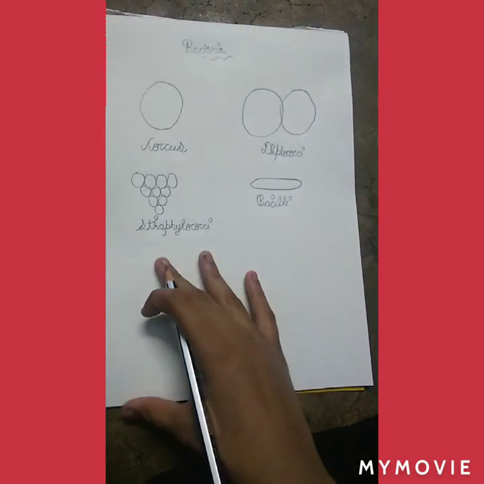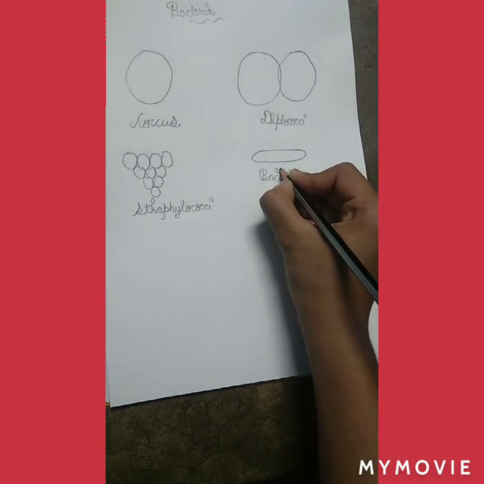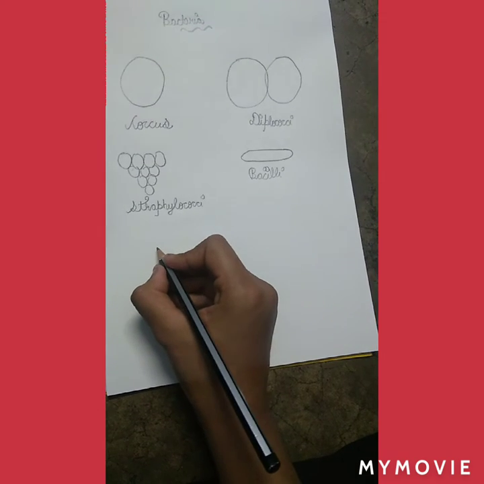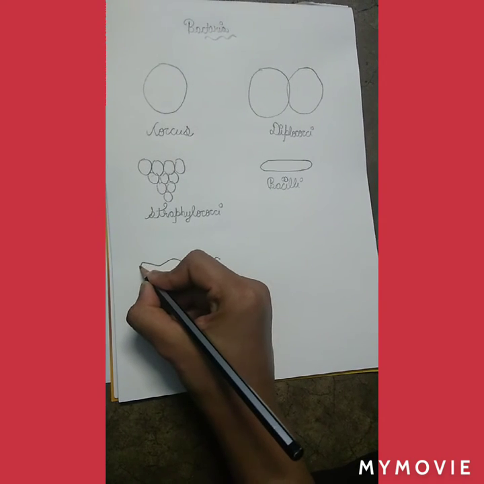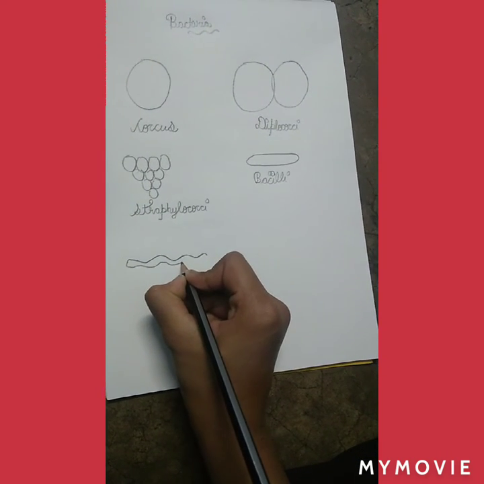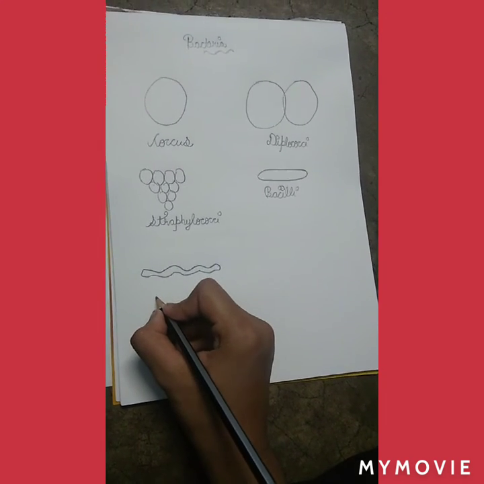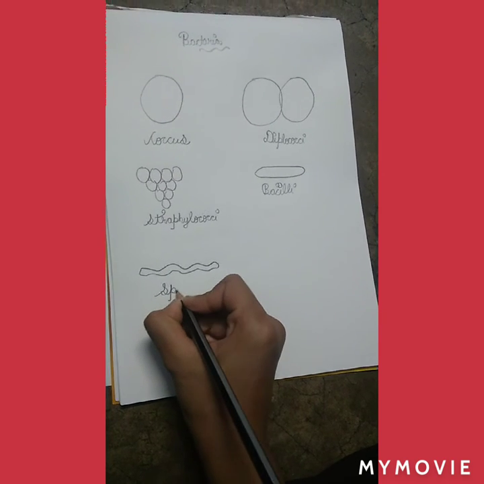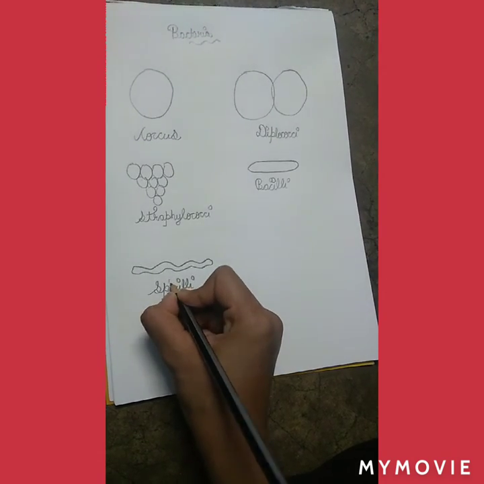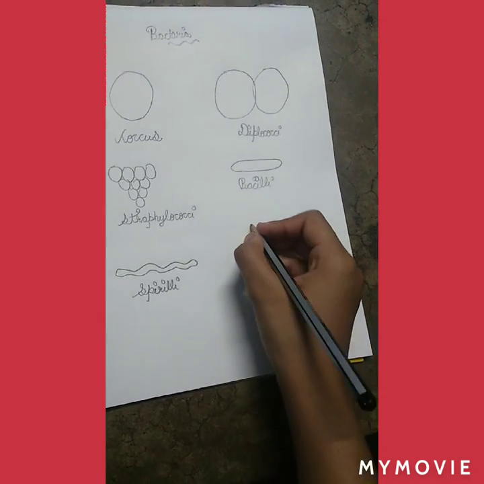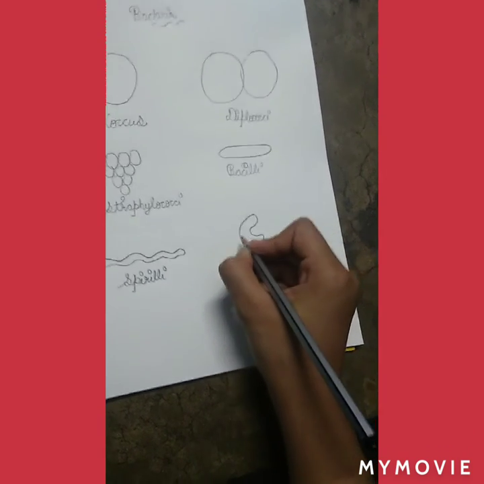Now here we are going to draw, sorry for this, eyes here. Now we are going to draw this type of structure. Spirally. This is called spirally. This structure is called vibrio.